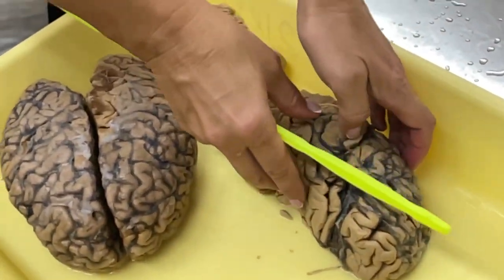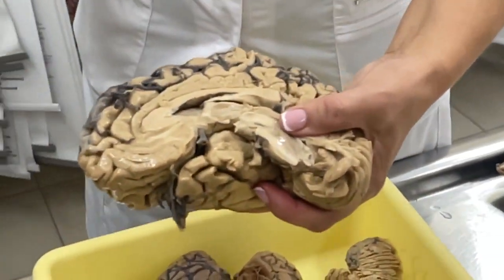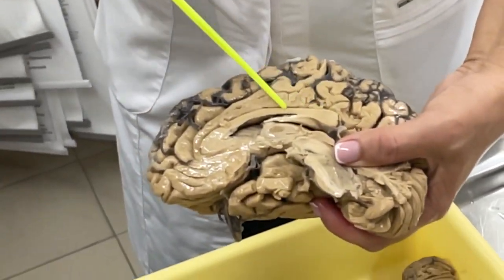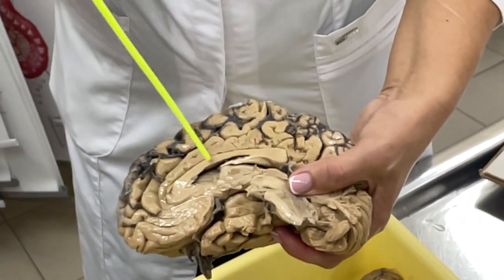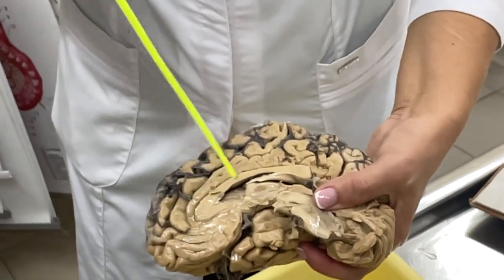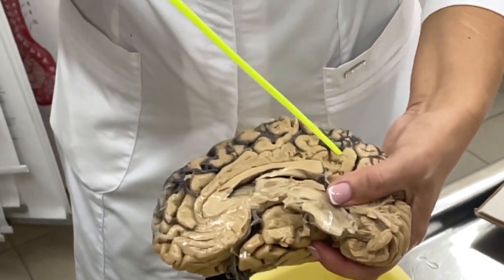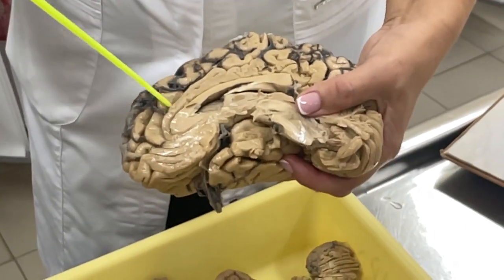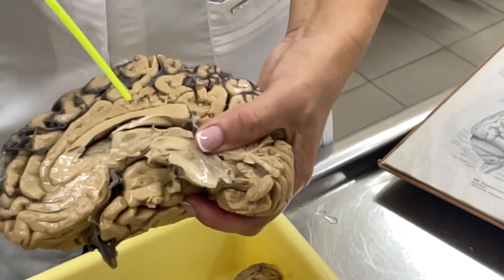Now the medial surface. The medial surface is characterized by the presence of the corpus callosum. This part is called the corpus callosum. Above it we have the sulcus of corpus callosum. A little bit above it we have the cingulate sulcus, and together they limit the cingulate gyrus, this one.